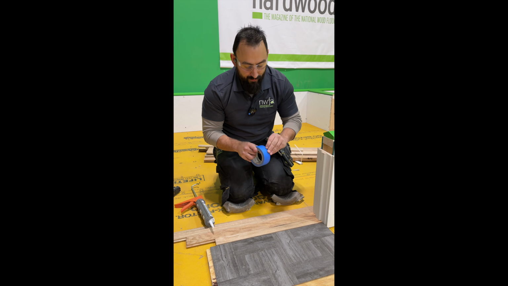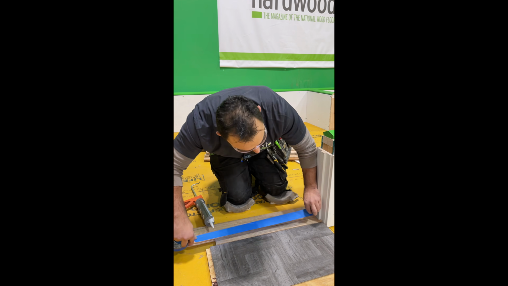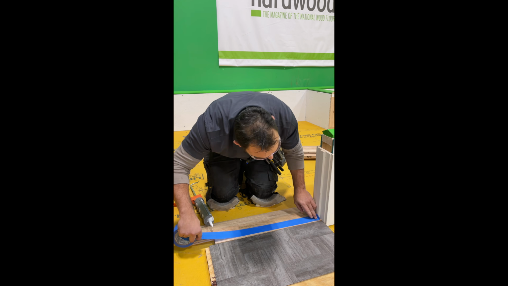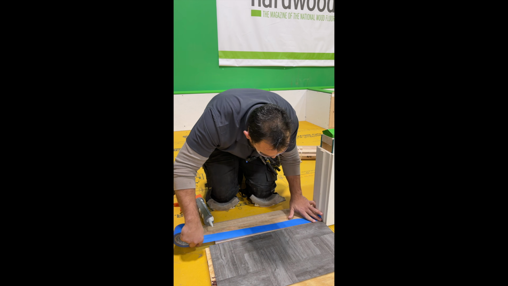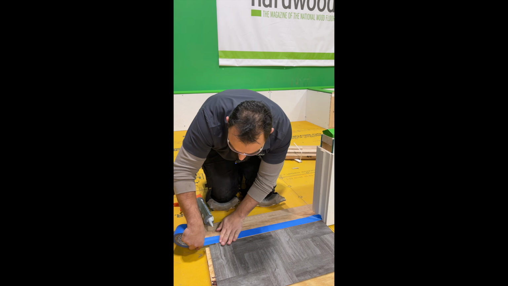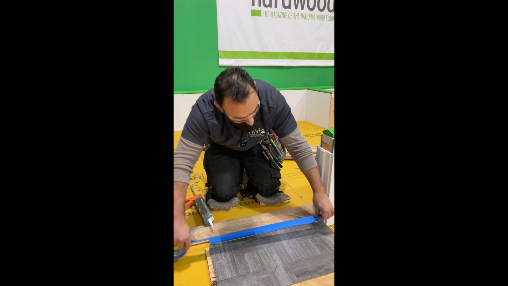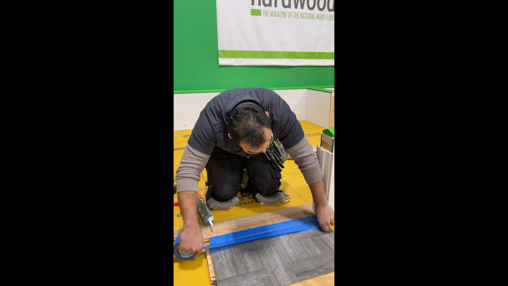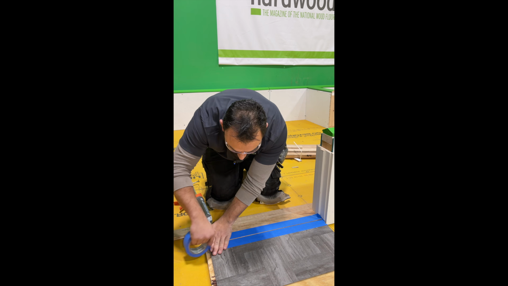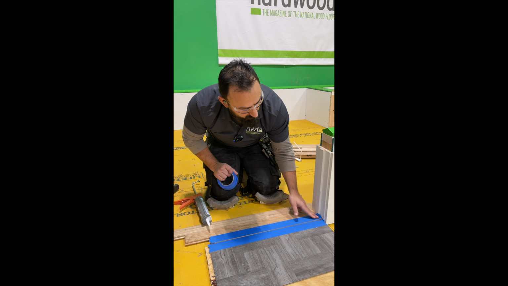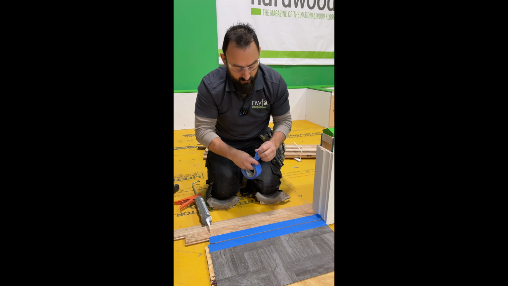I'm gonna start by taping off both of the floorings really well up to that transition point. Be sure to burnish the edge of that tape really well.